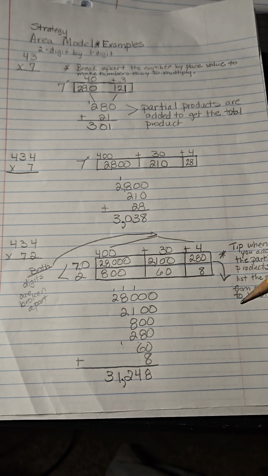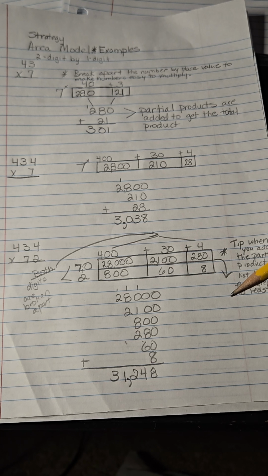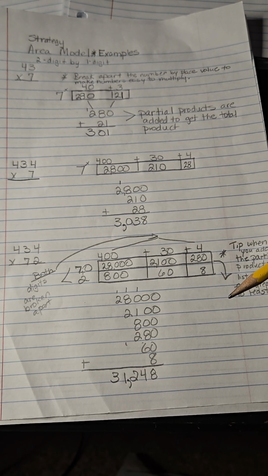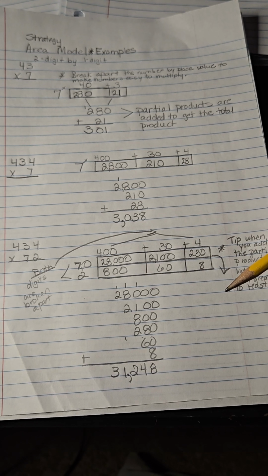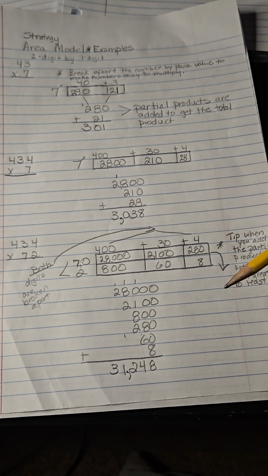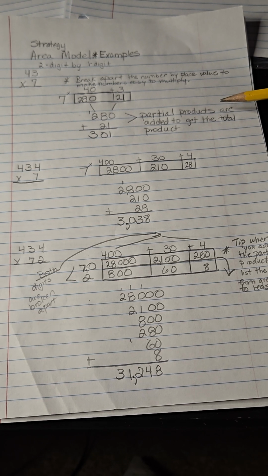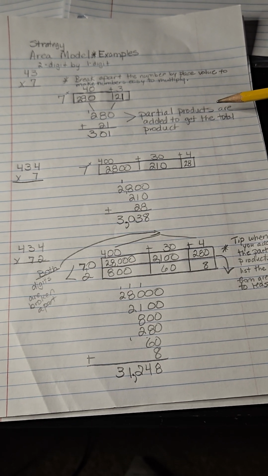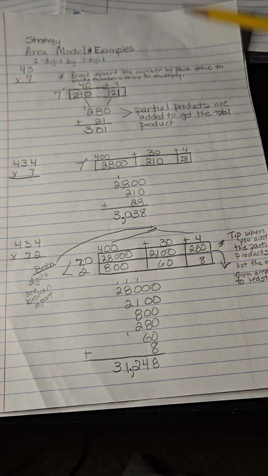Hi, I'm going to show you how we've been using area model examples to multiply. This is an example of a 2-digit by 1-digit problem using the area model. You break apart the larger digit into its place values. In this case, I'm multiplying 43 times 7.